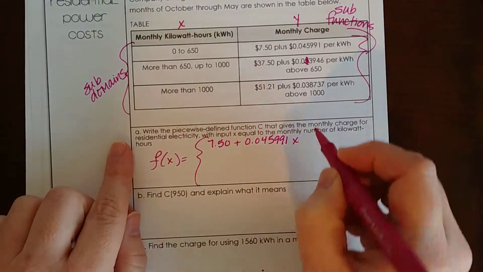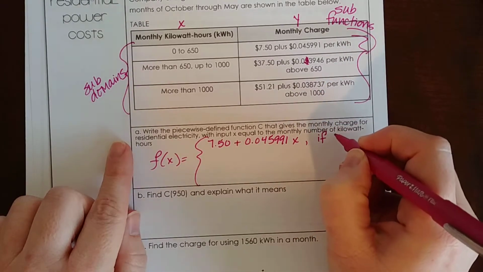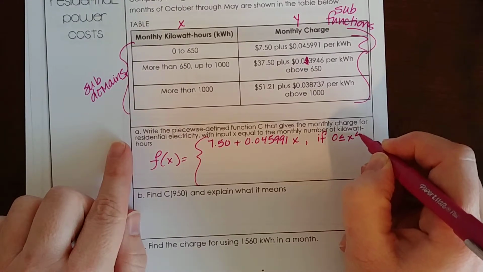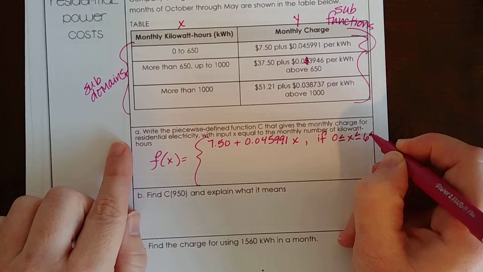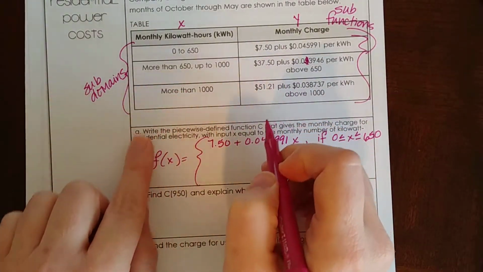So that's our X. So our subdomain here is if the kilowatt hours is between 0, including 0, and 650. But once we hit 650, we jump to the next level of charges.